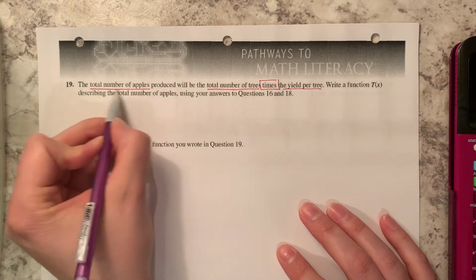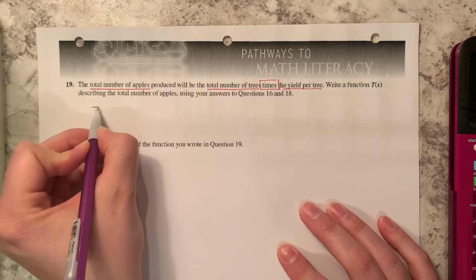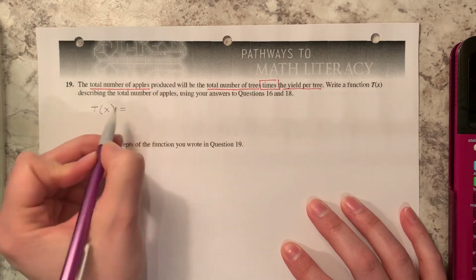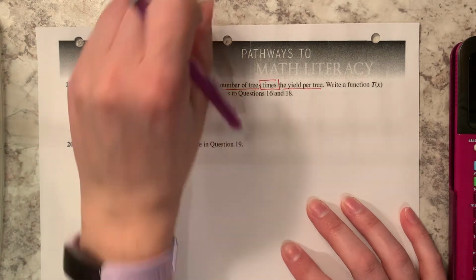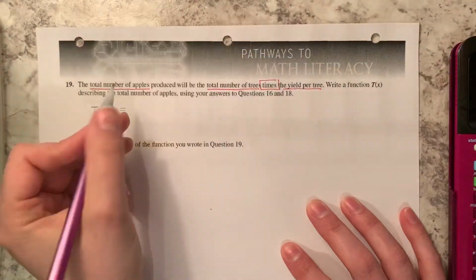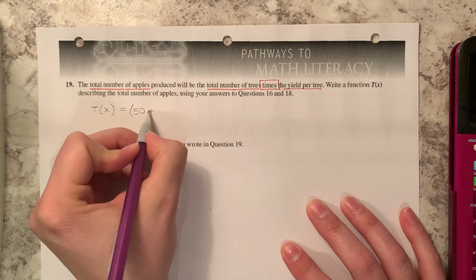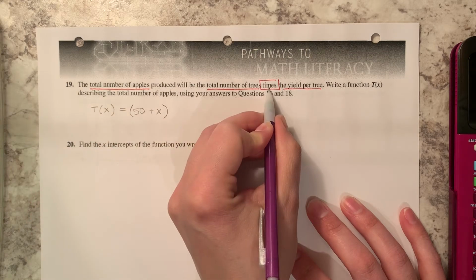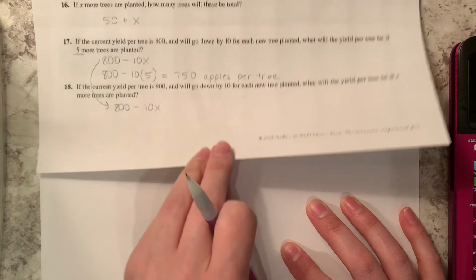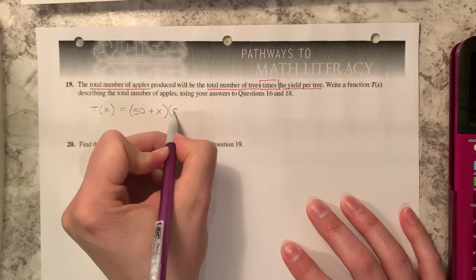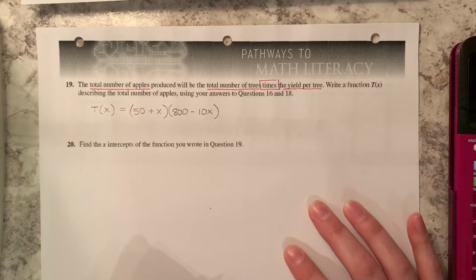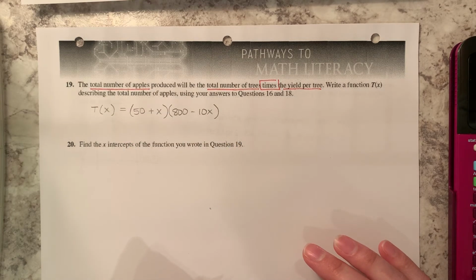So I want to write an expression for the total number of apples. That's going to be t of x. But they say it will be the total number of trees, which we wrote for number 16 was 50 plus x, times the yield per tree. And that was from number 18, 800 minus 10x. Okay, so that's the answer for number 19.